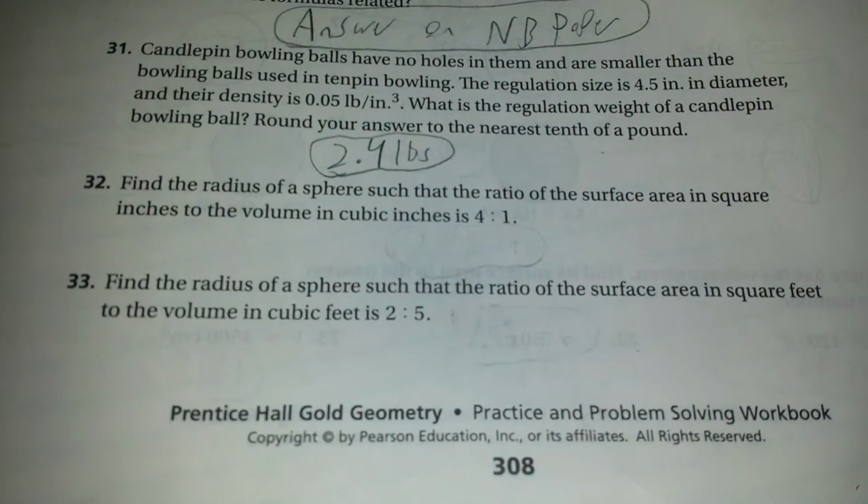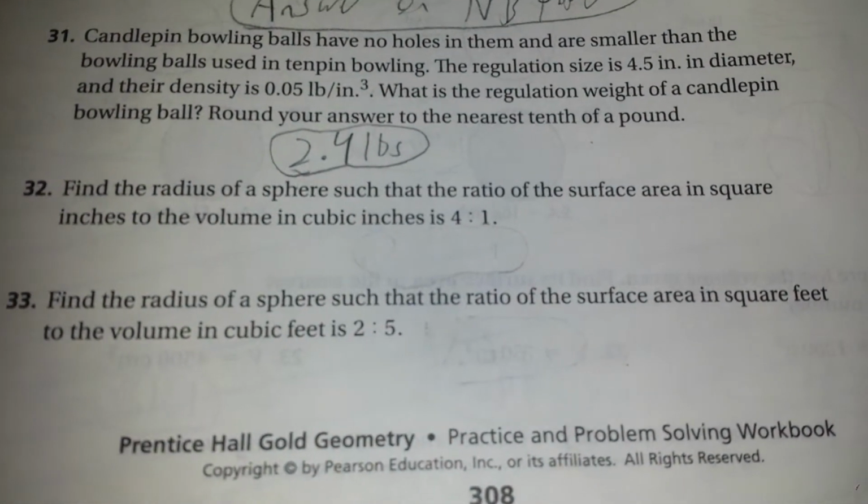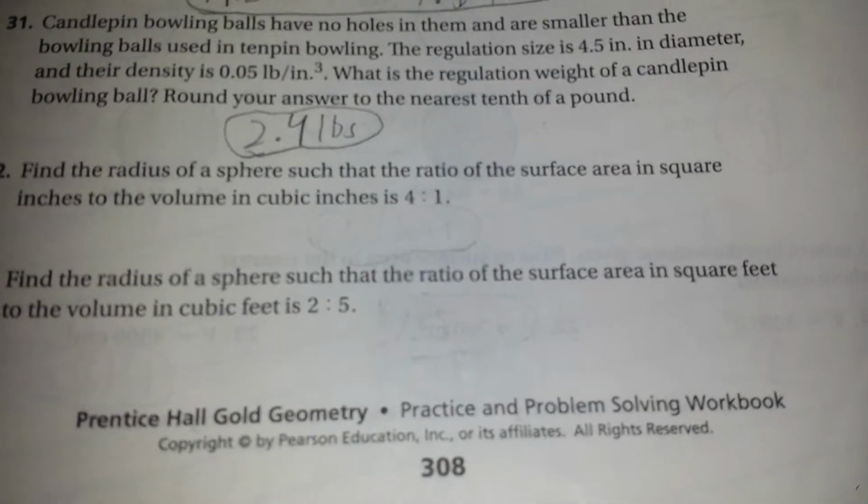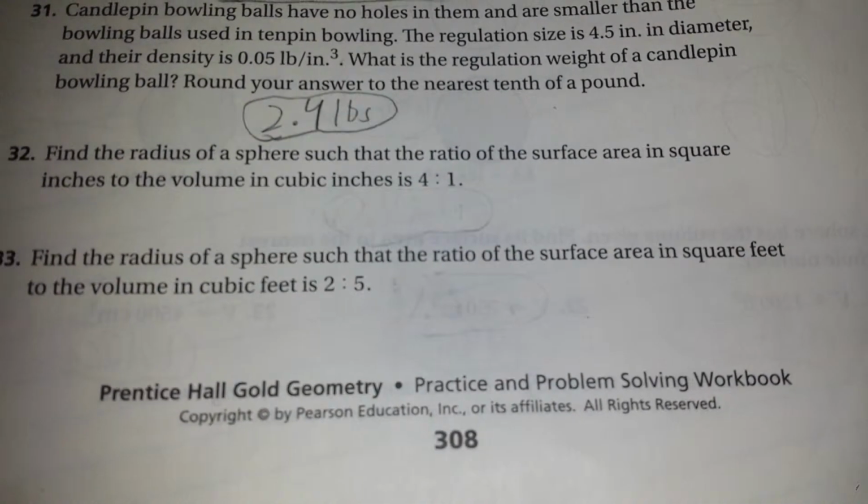I want to do 32. So, find the radius of a sphere such that the ratio of the surface area in square inches to the volume in cubic inches is 4 to 1. So first we want to write the surface area formula, which is 4 pi r squared.